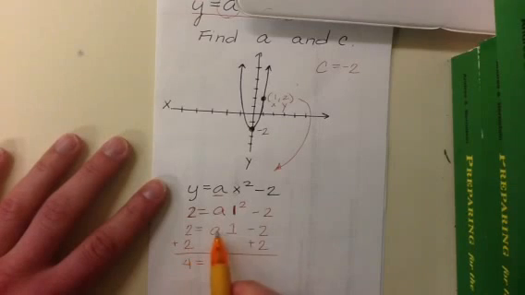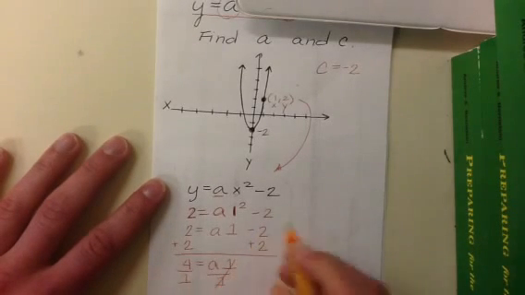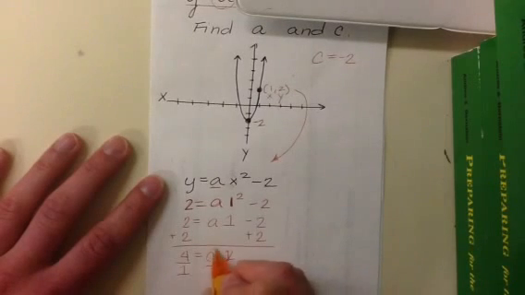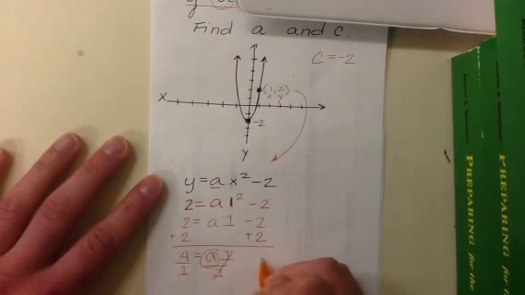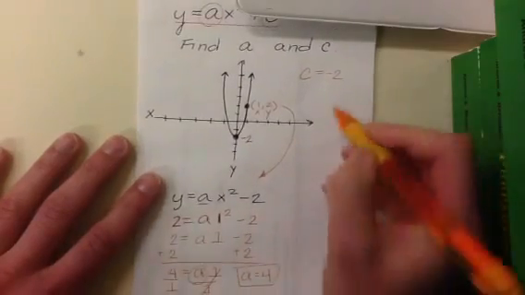So you get 4. Here I still have my a times 1. So 4 equals a times 1. To undo multiplying by 1, I divide by 1 on both sides. And I see that a equals 4. So I found a equals 4.